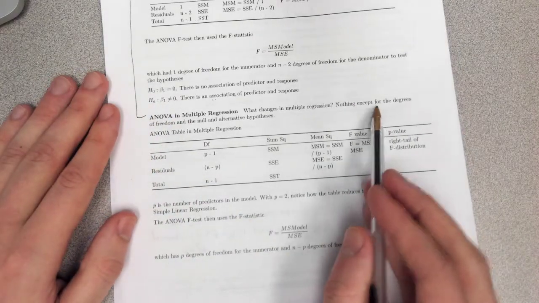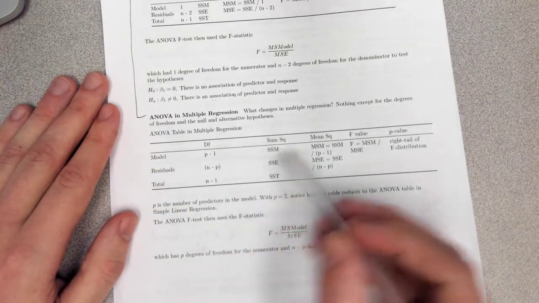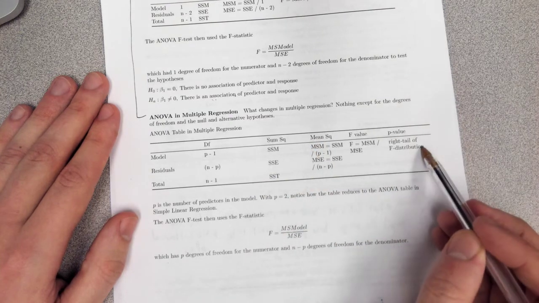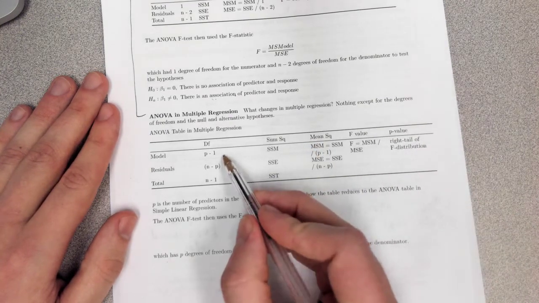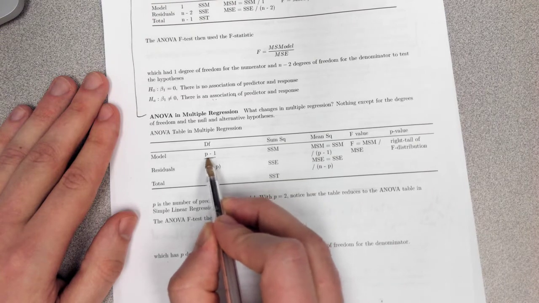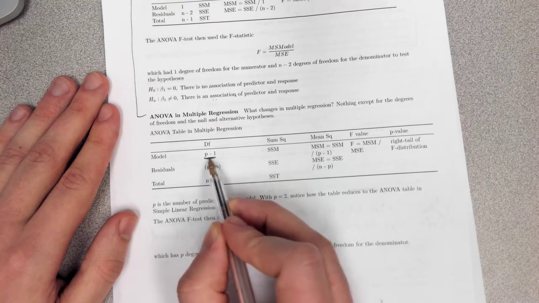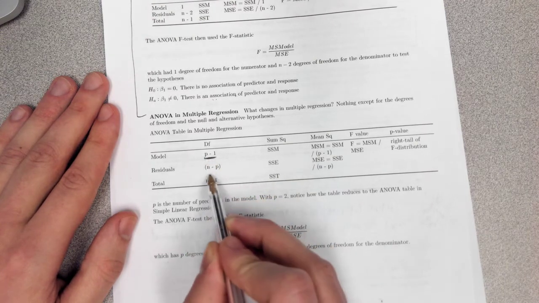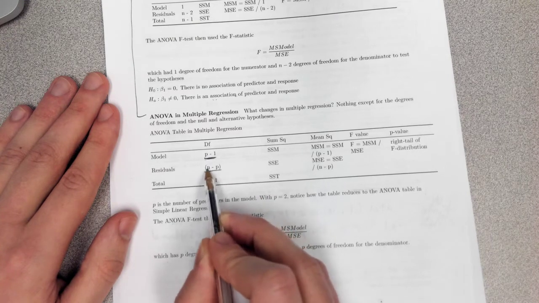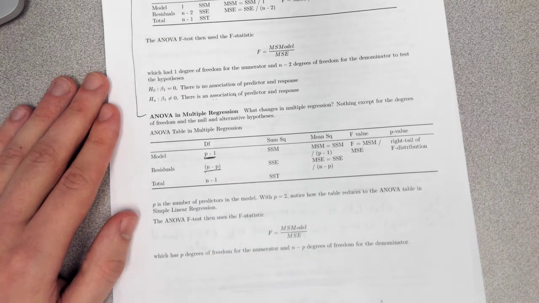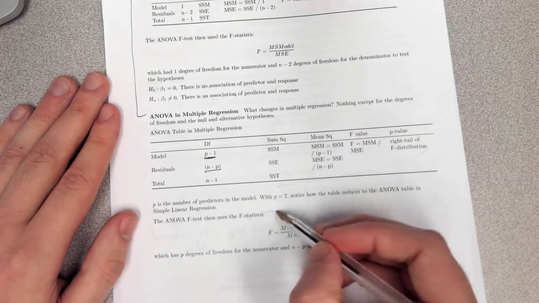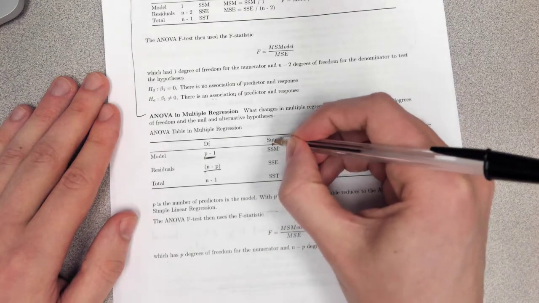And so in multiple regression, the ANOVA table is exactly the same, except for degrees of freedom, which for the model are going to be the number of parameters in our model minus 1. For residuals are going to be the number of observations minus the number of parameters. And for the total, they're the same. But everything else is identical. Even the model formulas for these are the same.